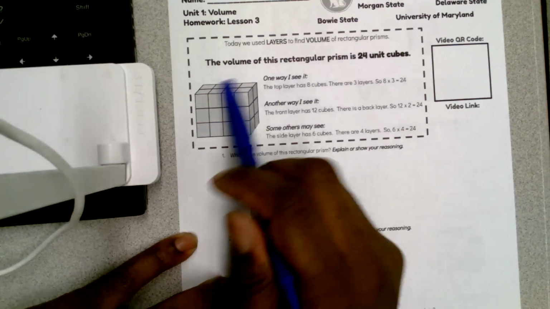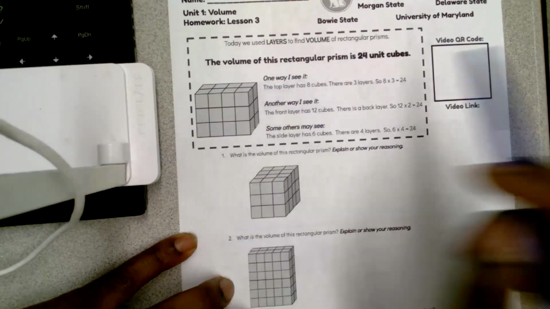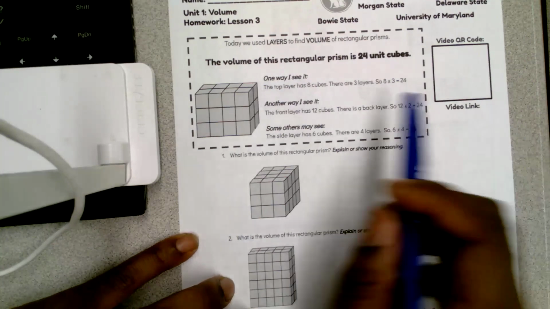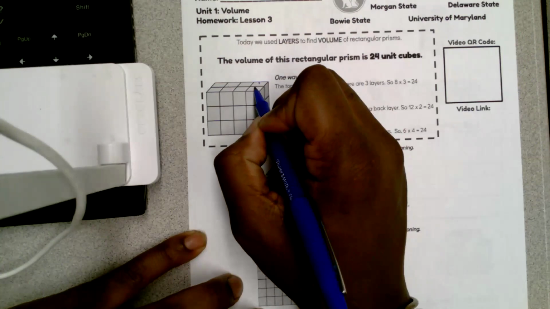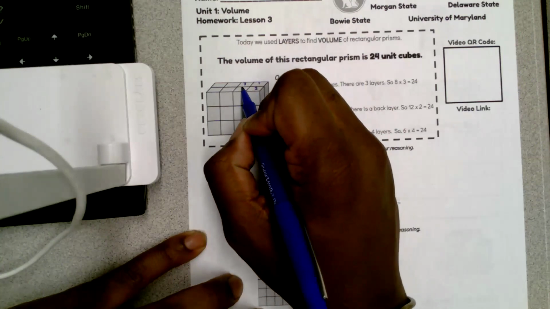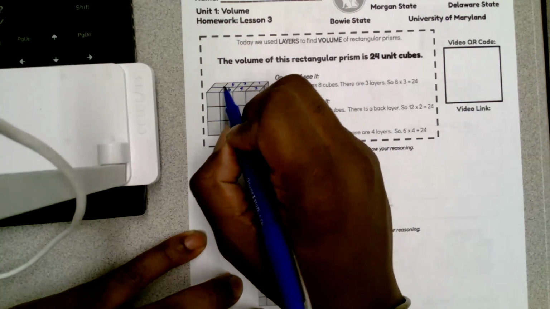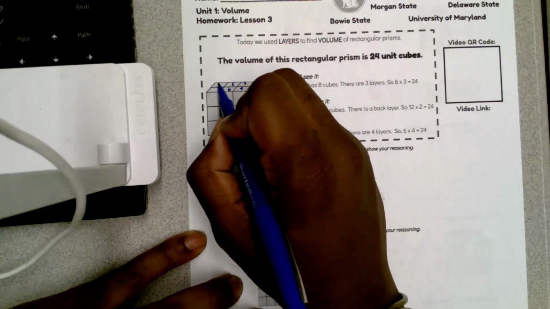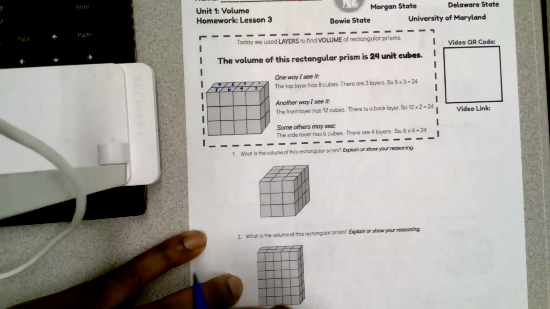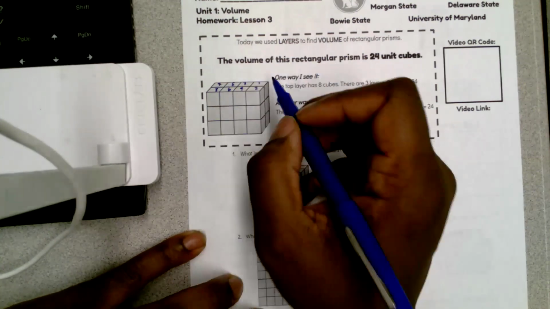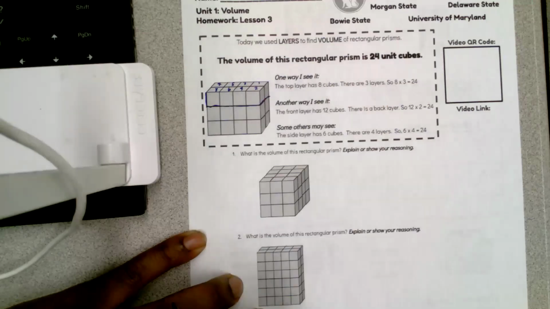Let's do some exploration. So one way we see it is the top layer, just like earlier. The top layer, I can see 1, 2, 3, 4, 5, 6, and you can write whatever you see me writing, you can write 7 and 8. So there are 8 cubes on the top layer. How cool is that?